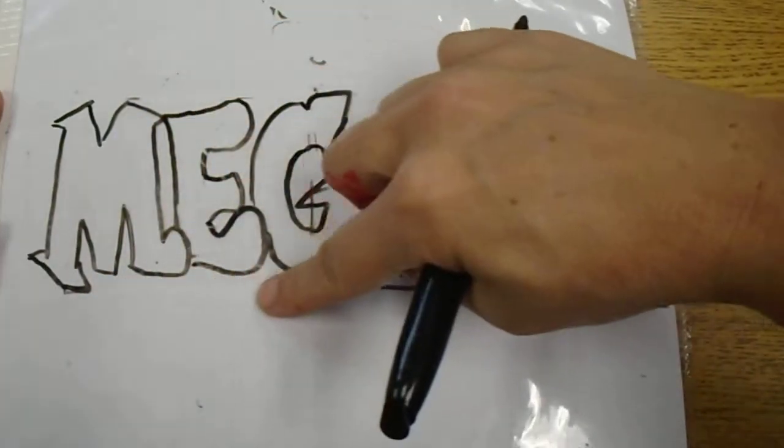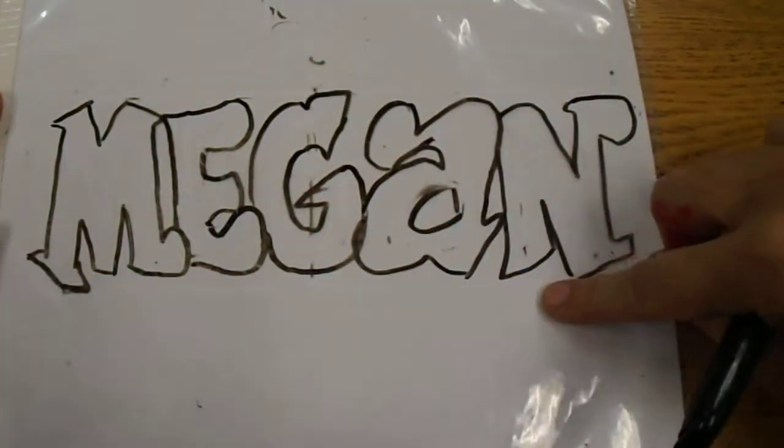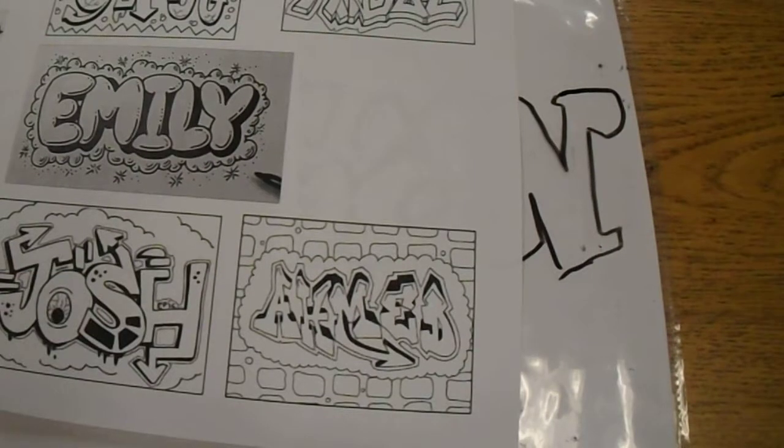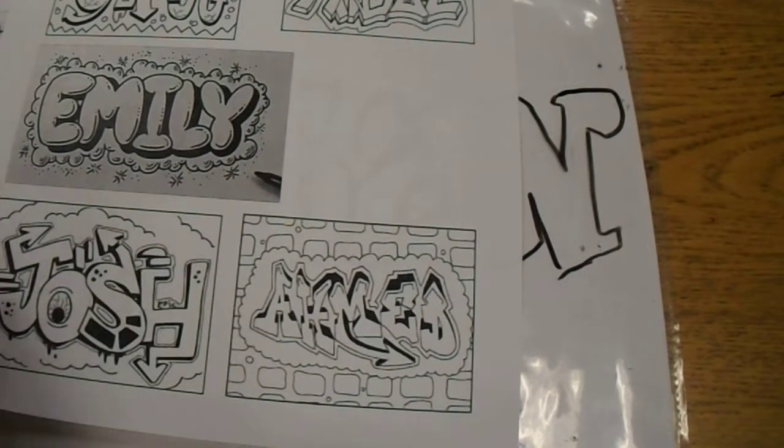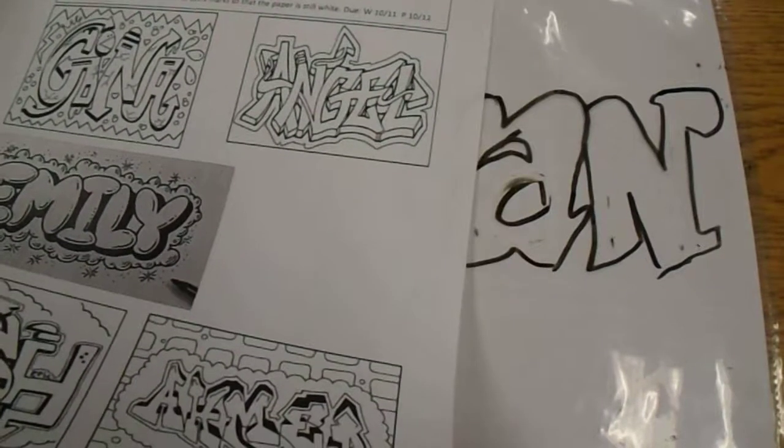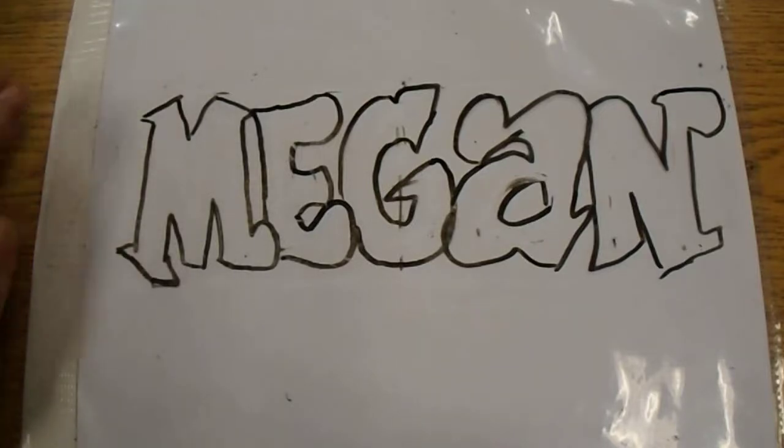Alright, the directions say that your name should be drawn to fill the whole space of the page. And if you notice, a lot of these examples, these letters had drop shadows around the edge or an outline around the whole word. So now I'm going to go back in and add my drop shadows.